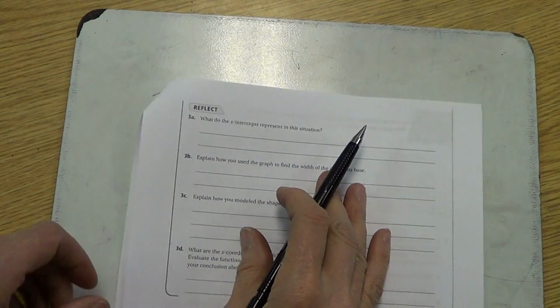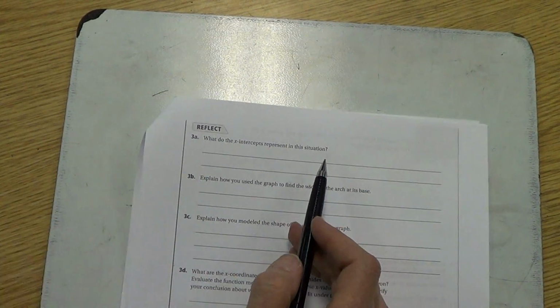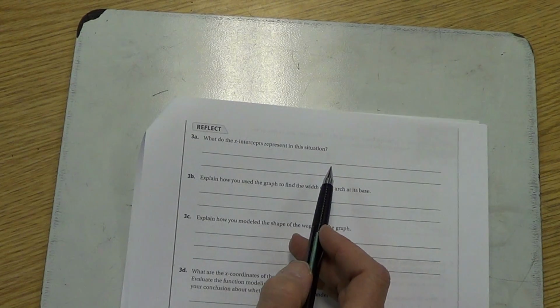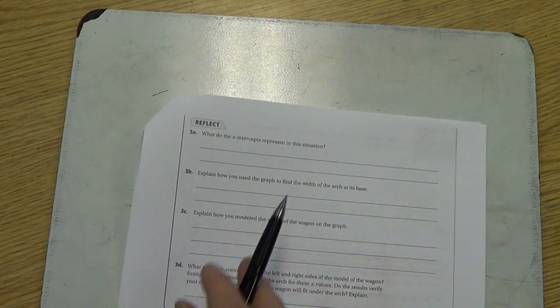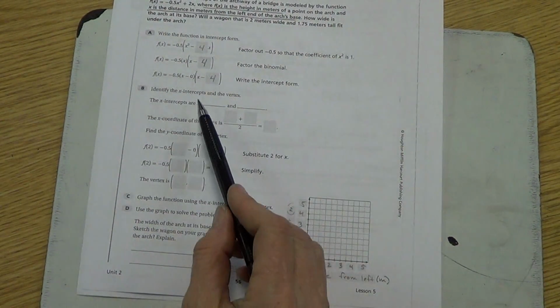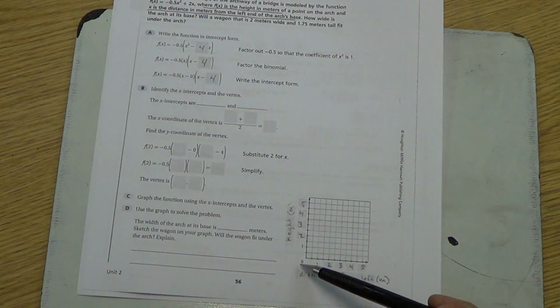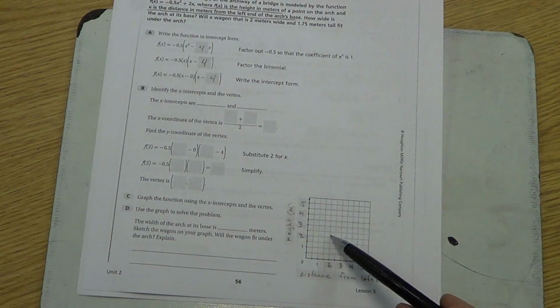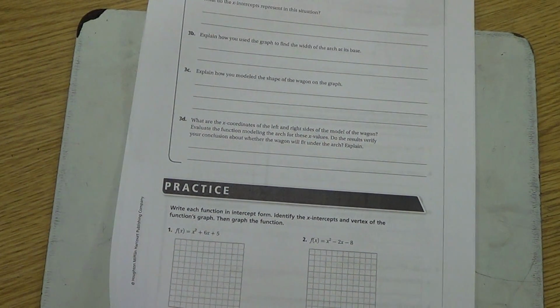Next up, what do the x-intercepts represent in this situation? When you draw this and you found your x-intercepts, remember this represents an arch. So it's showing where the arch hits the ground whenever it hits the x-intercept. Explain how you use the graph to find the width of the arch at its base.